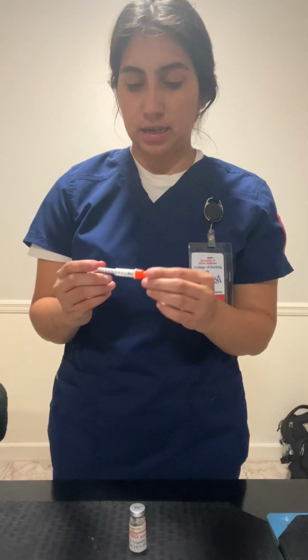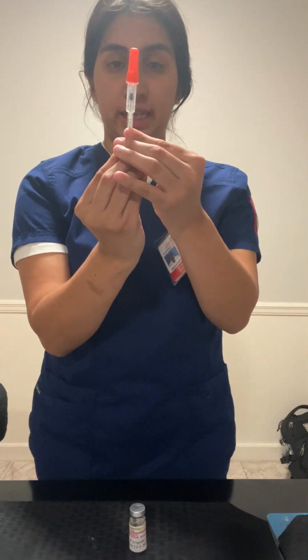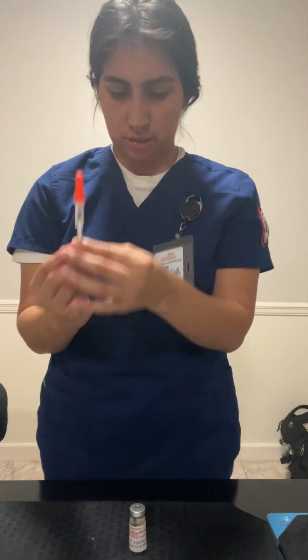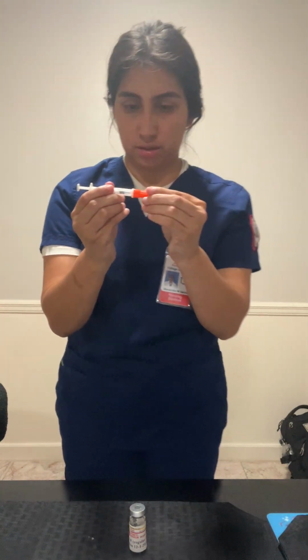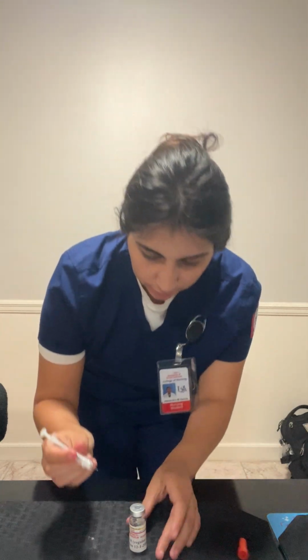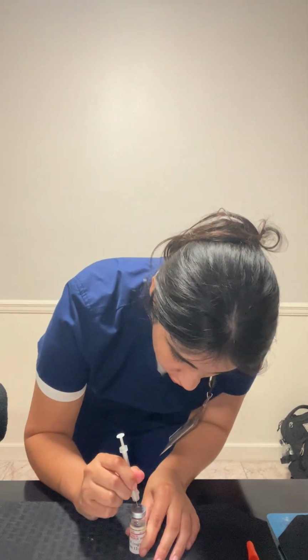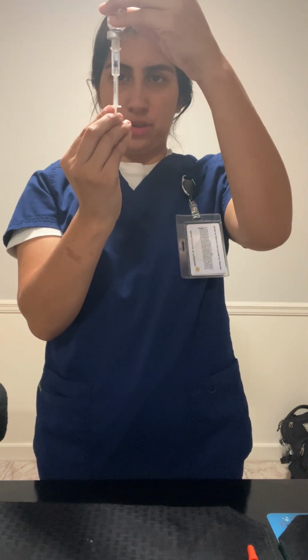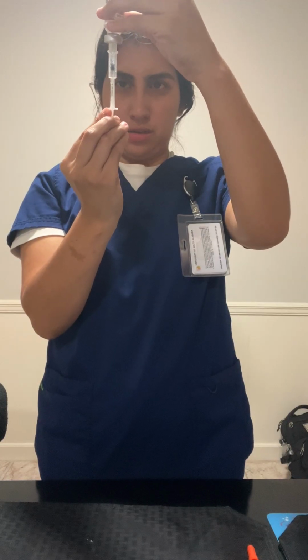Okay, now I'm going to pull 10 units of air. I'm going to open it and then puncture and push the air, flip the vial, and pull 10 units of insulin.